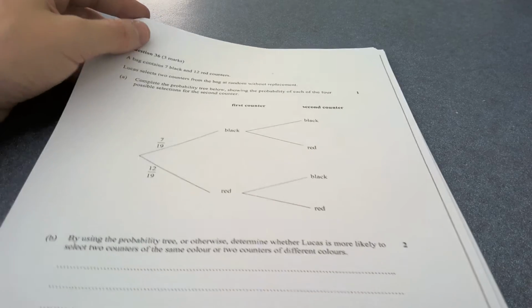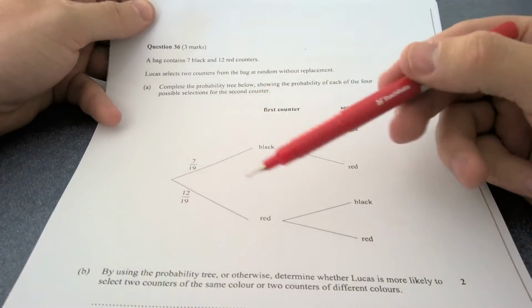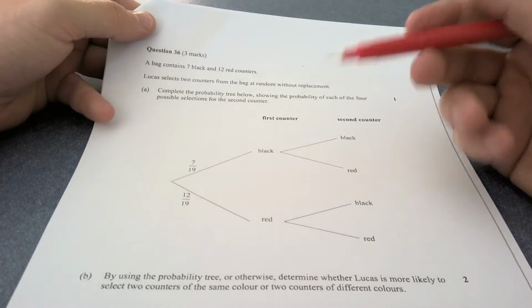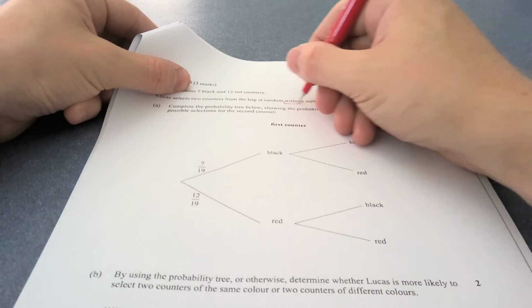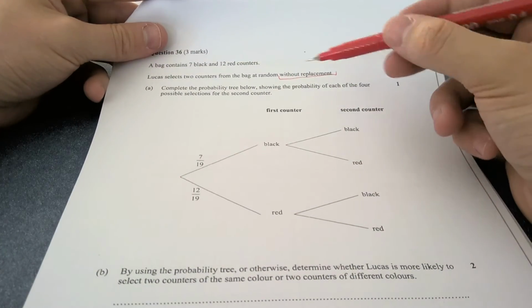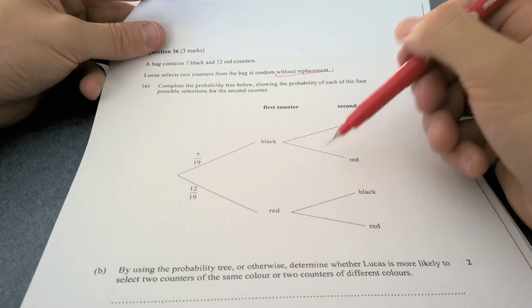Going into the next question. So here's a probability question where a bag contains 7 black and 12 red counters. Two counters are selected at random without replacement, and that's really important because that's going to change the probabilities at each stage. And in this first one, we just need to show the probability of each of the 4 possible selections of the second counter.